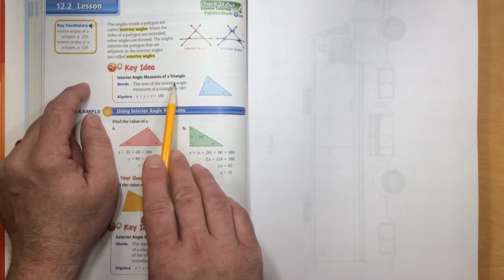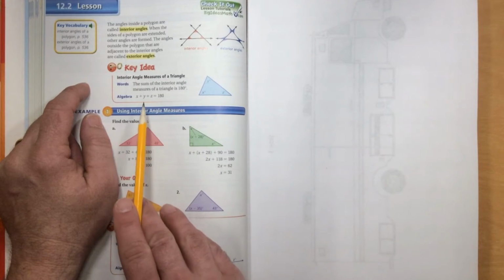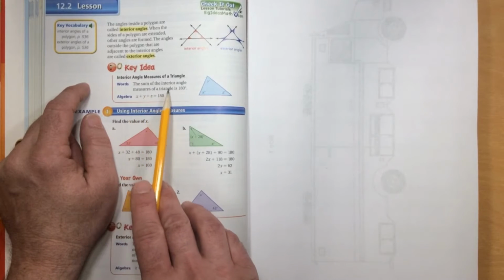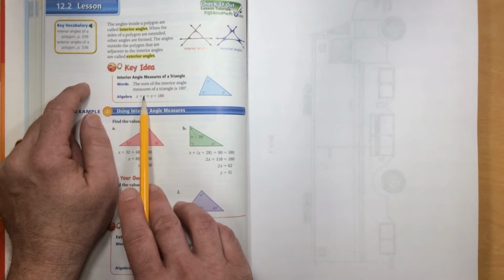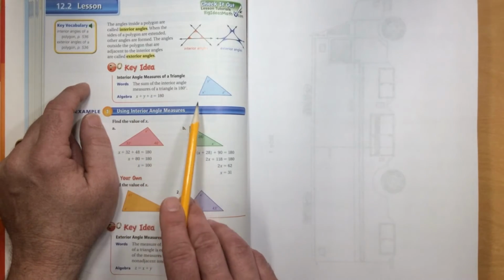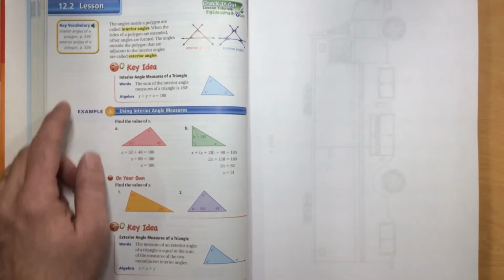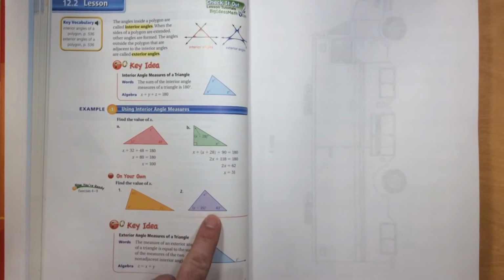Interior angle measures of a triangle. We already learned this earlier, but the sum of the interior angle measures of a triangle is 180 degrees. They all add up to 180. We already knew that, but we are going to do a couple here. We're going to skip the examples because we already know how to do this, but we'll do these down here.